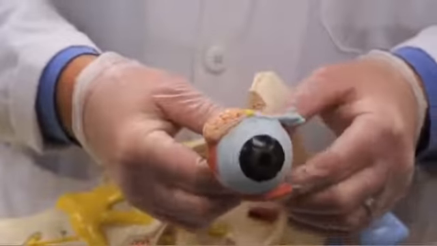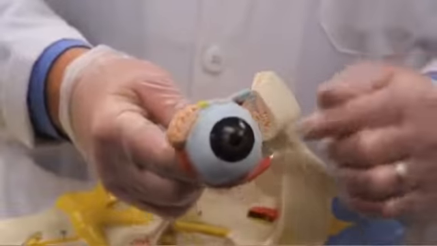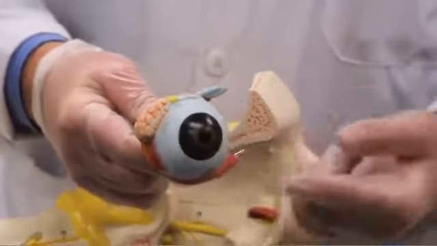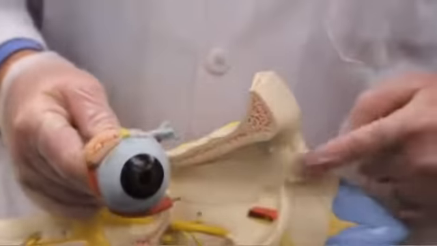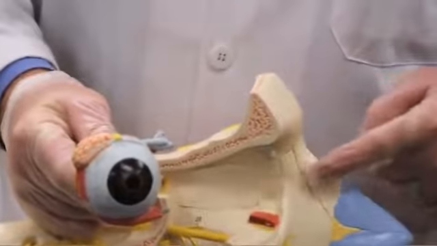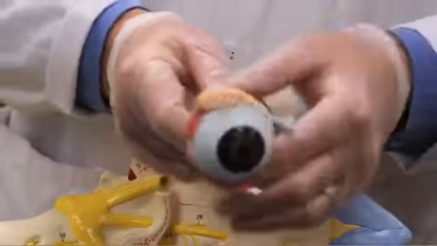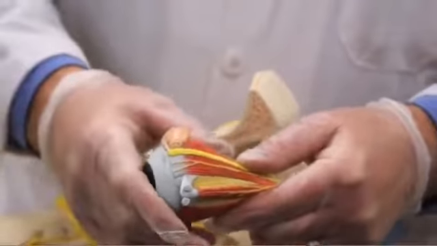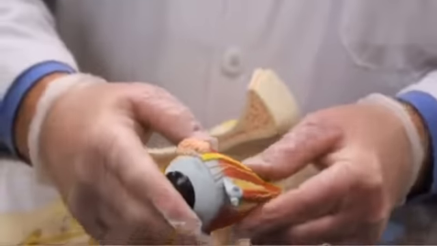Only two muscles will rotate the eye, the superior oblique and the inferior oblique. The superior oblique attaches again to this medial portion right by the nasal bone and then comes across the top of the eye into that superior attachment there.